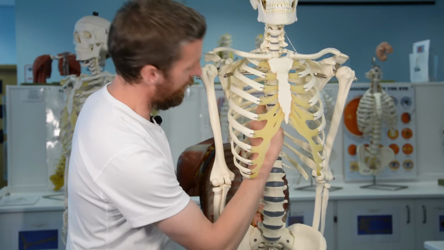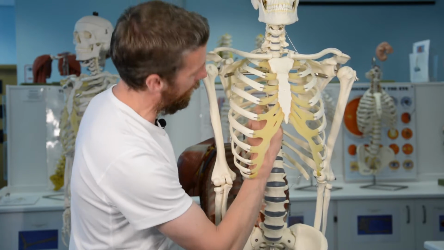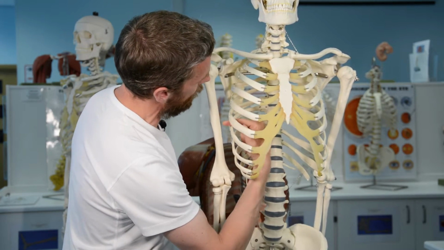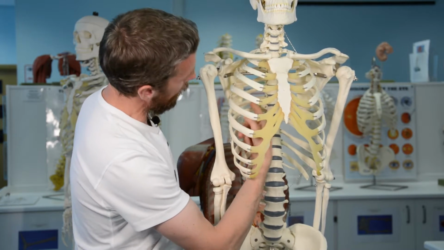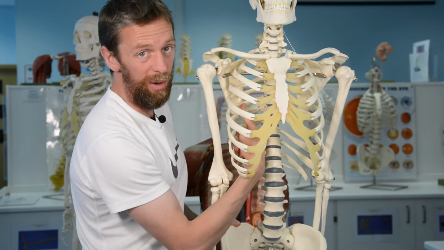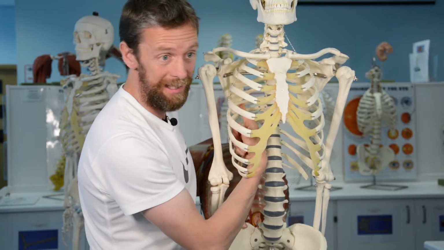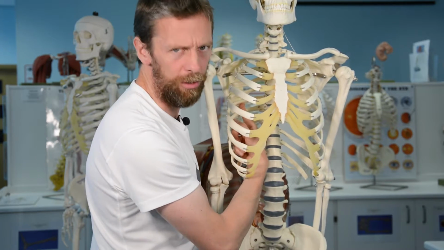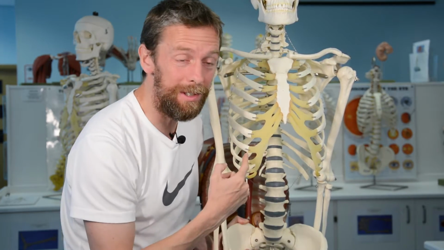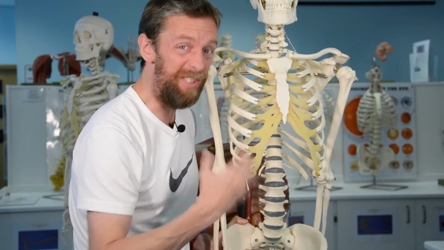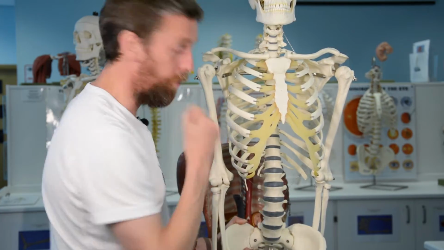So the intercostal neurovascular bundle is running around between the ribs, and from about this point onwards, it's running between the internal intercostal muscle layer and the innermost intercostal muscle layer. One of the jobs of the intercostal nerves then, is to innervate those muscles, which makes them very important.